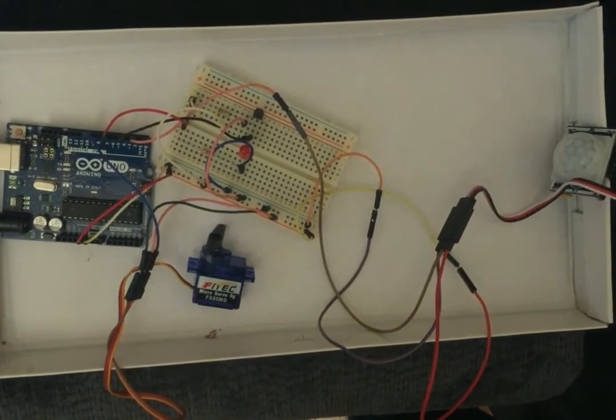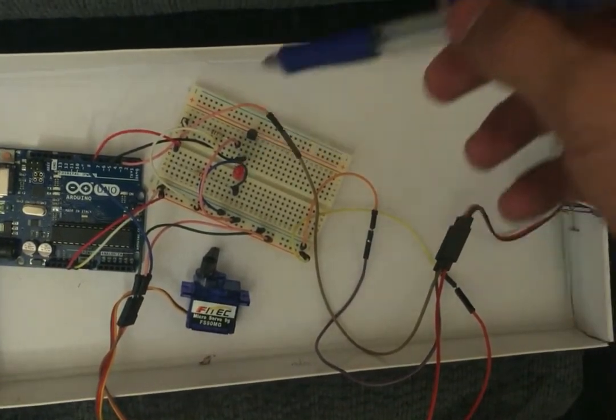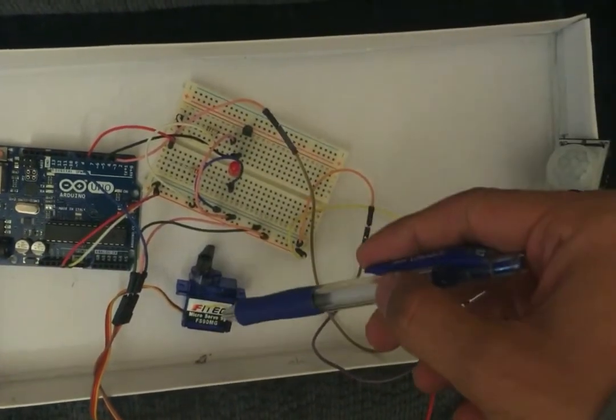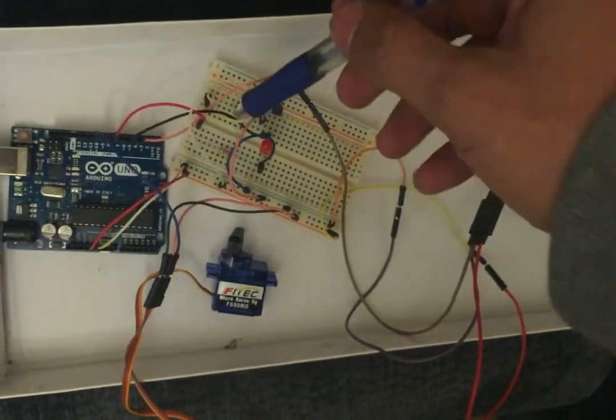Here are the components of the system we built. This is a motion sensor, a LED bulb, a temperature sensor, a motor, an Arduino Uno board, two resistors.